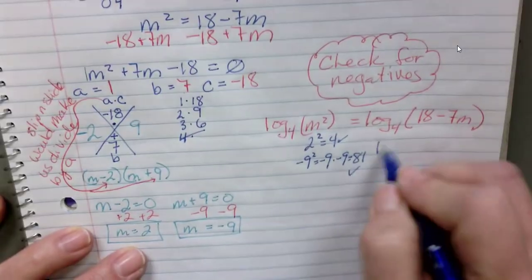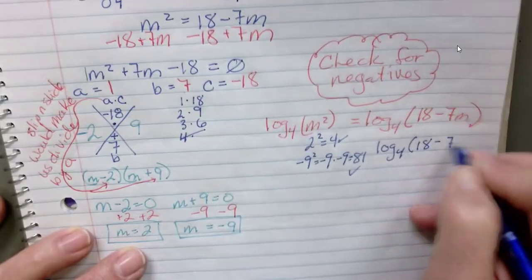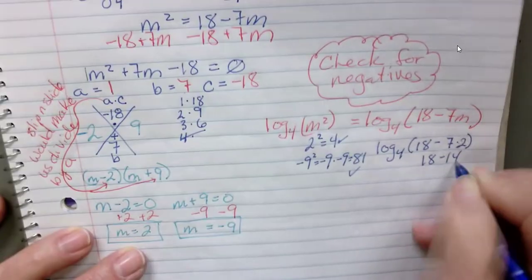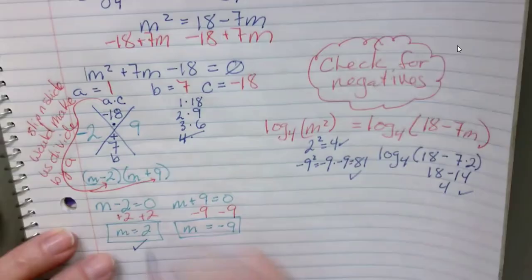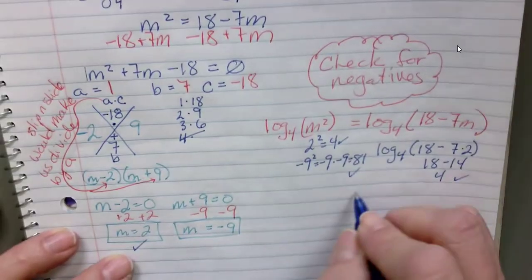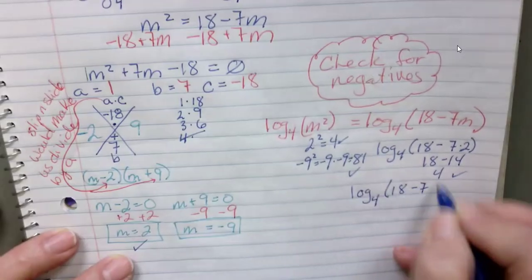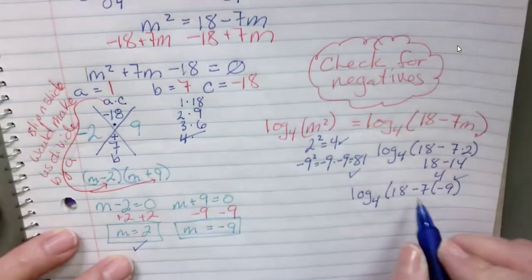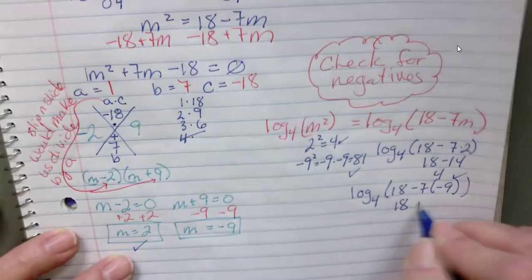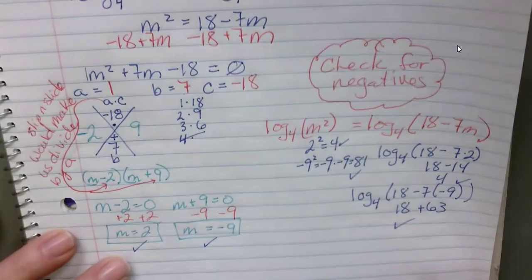Now let's do log base 4 of 18 minus 7 times 2. So 18 minus 14, that is 4. So the 2 works in both of them. It is correct. One more time using the negative 9. Log base 4 of 18 minus 7 times negative 9. Negative 7 times negative 9, we get 18 plus 63. That is for sure going to be positive, so negative 9 also works.